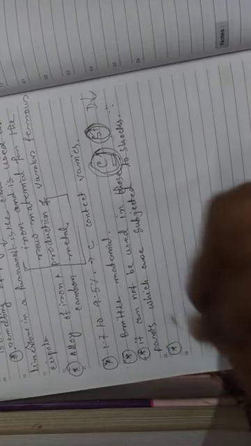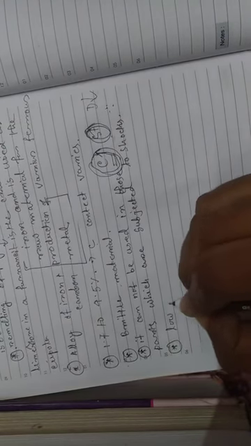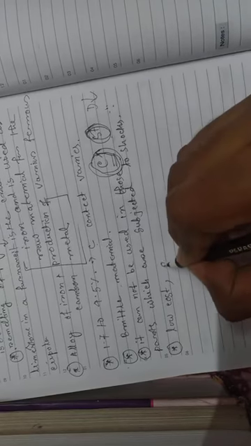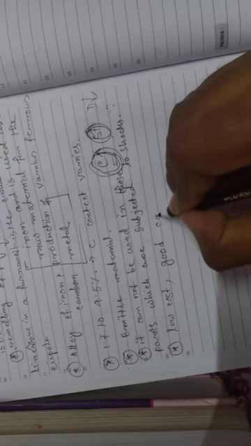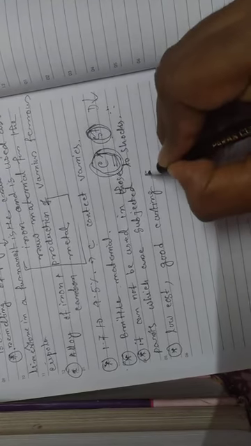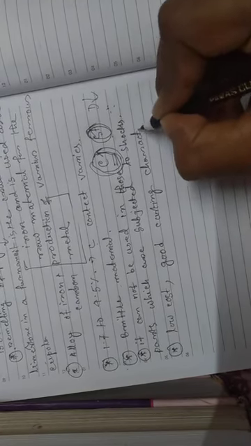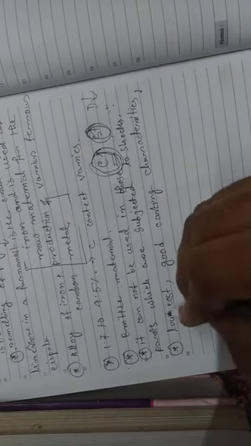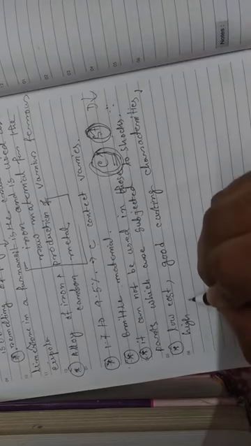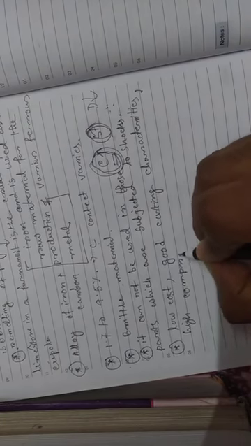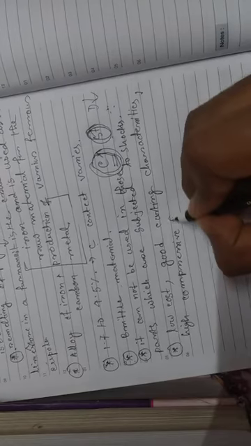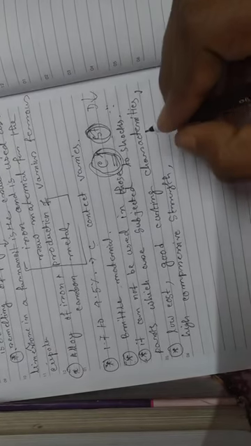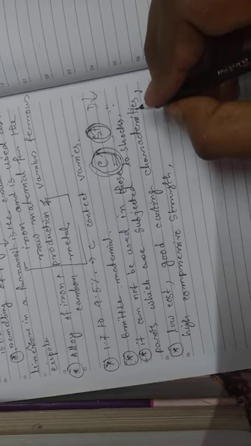First of all, note down low cost, which is very important, and good casting characteristics, high compressive strength, and excellent machinability.